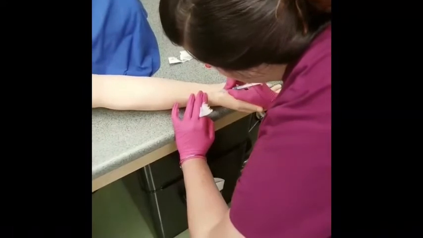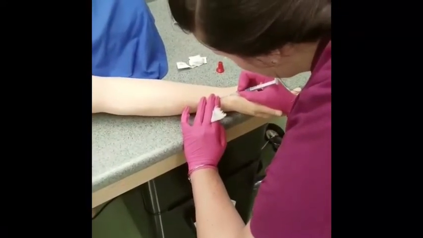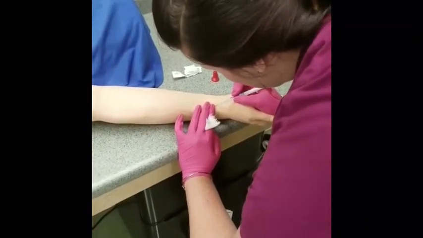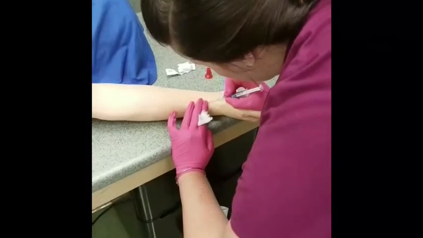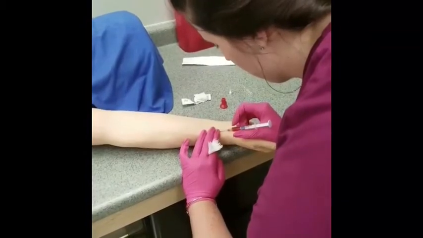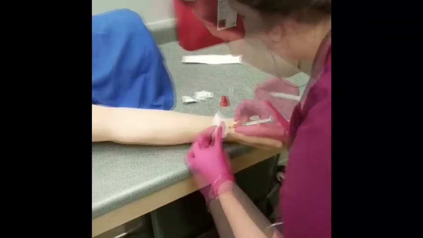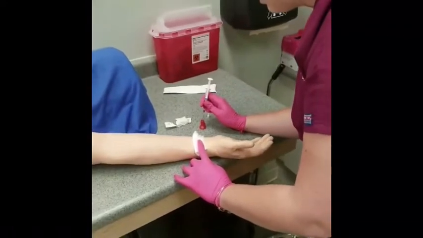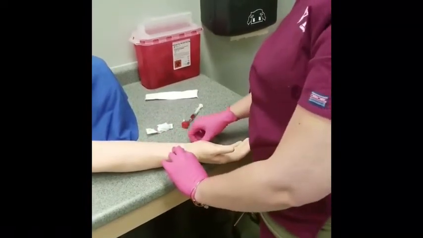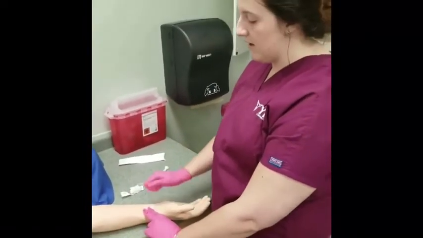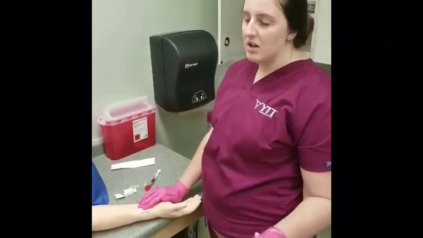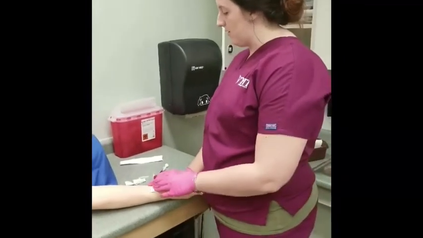And you're going to go in at a 45-degree angle, bevel up. And you're going to see a flash as soon as you hit the artery. And then you're going to watch it fill up itself. When you got it to where you want it, pull the needle out. Stick it there. Apply pressure until the bleeding stops. There's usually a band-aid that you can put over top, or just take tape and the gauze. Leave it on for about an hour, hour and a half, and then you can take it off.